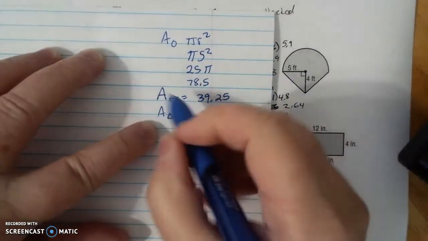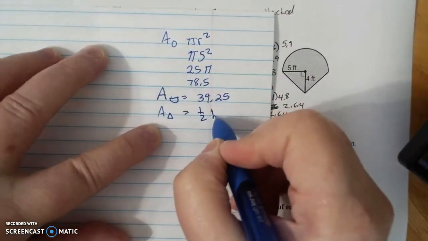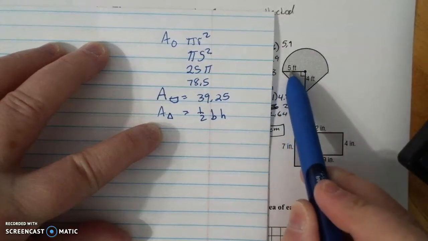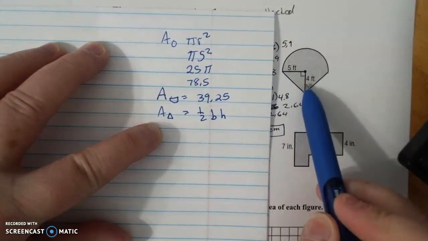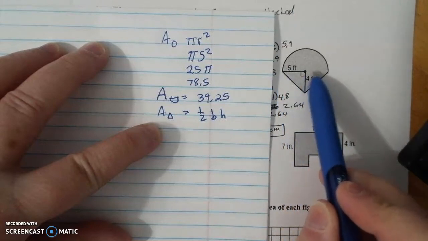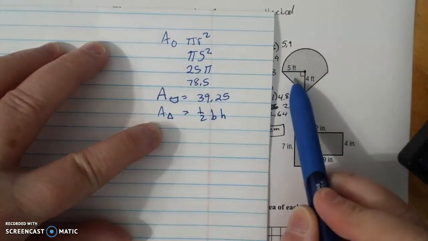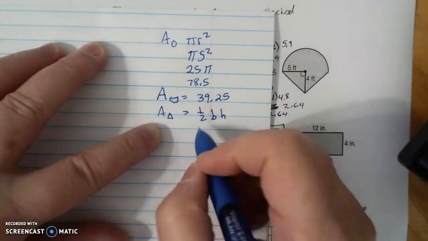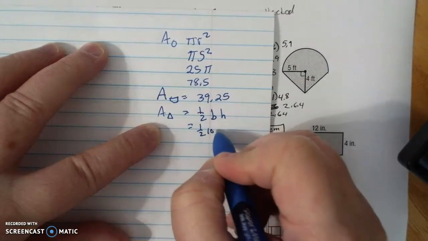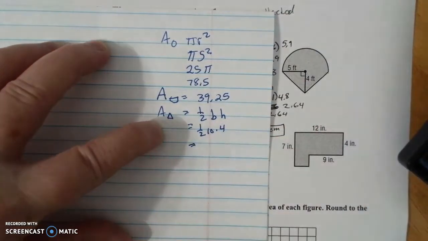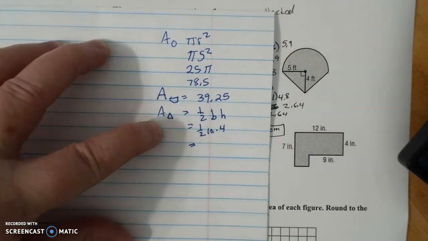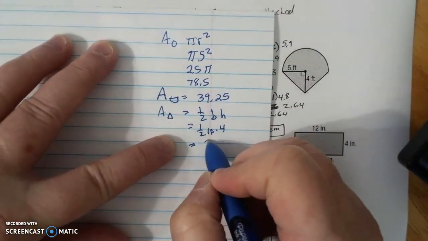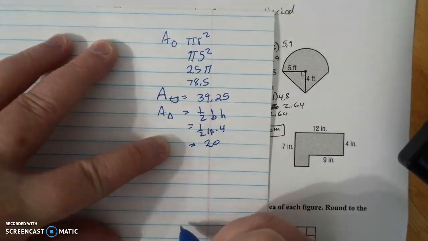The area of my triangle is 1/2 base times height. If I take this entire triangle, I have to do 10 times 4. If I just do this triangle, then I'm going to have to do 2 of them. So I'm going to take the whole triangle. So it's 1/2 of 10 times 4, which is half of 10 is 5. 5 times 4 is 20.